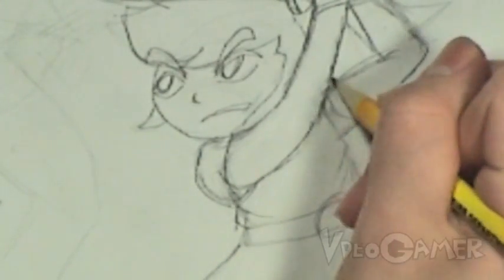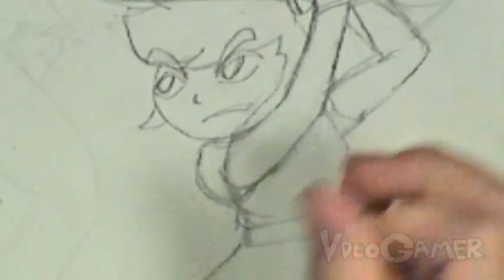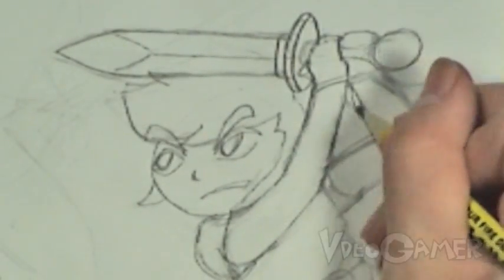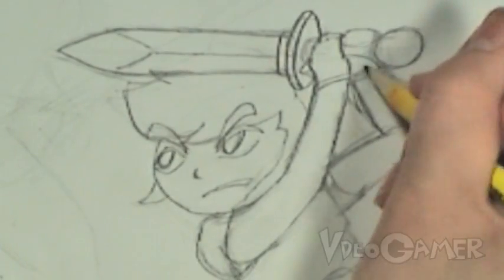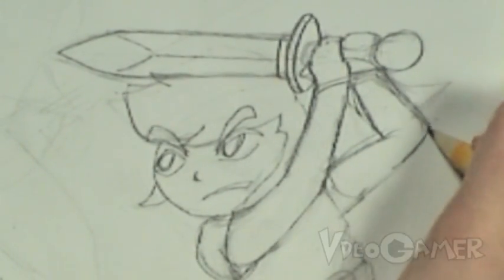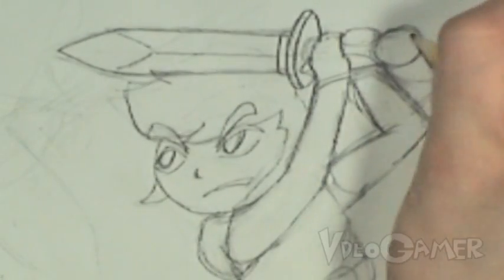On the arm, you can just add a little bit more detail. You don't have to go super detailed like I did for this. Just add some cloth wrinkles to make it look like clothing. And the best places to add those would be the joints, like the elbow and the shoulder, and sometimes even the wrist.